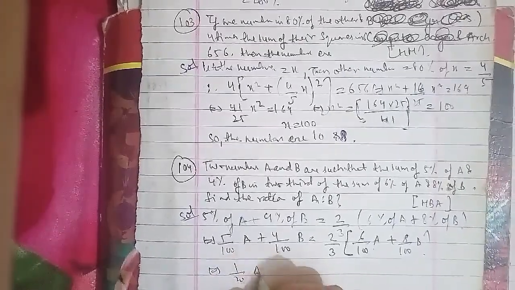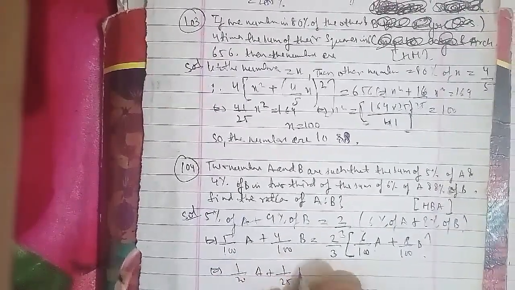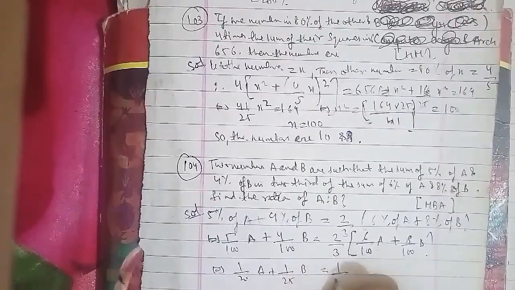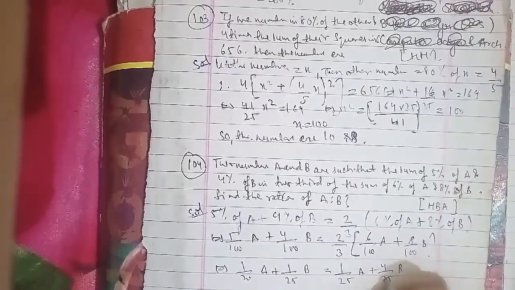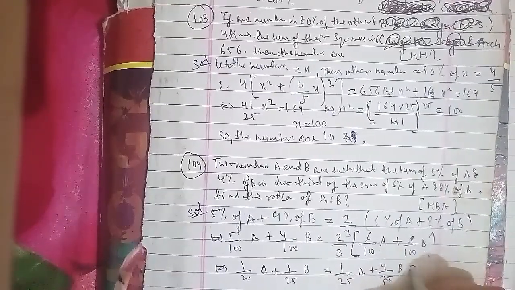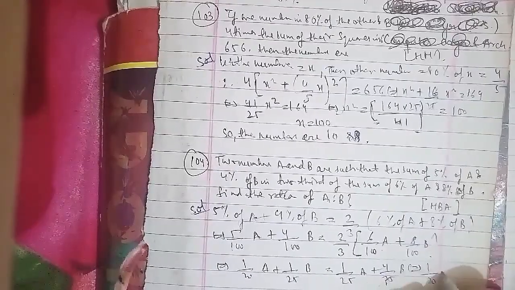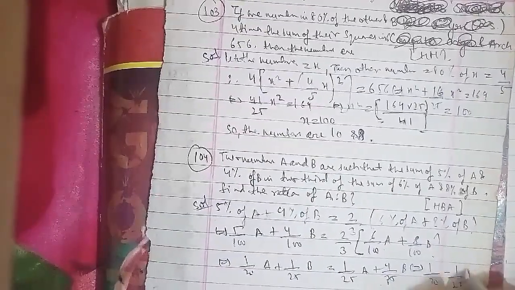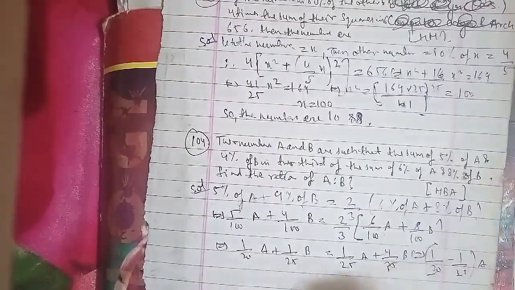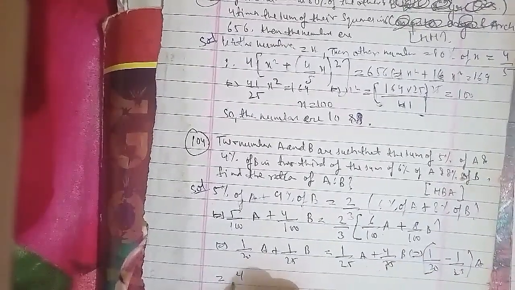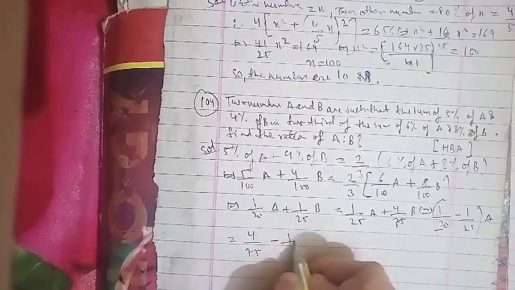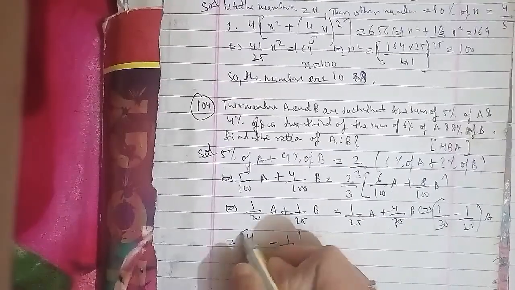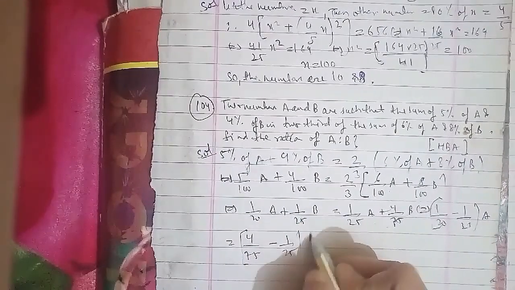That gives 1/20 a plus 1/25 b equals 1/25 a plus 4/75 b. So (1/20 minus 1/25) a equals (4/75 minus 1/25) b.